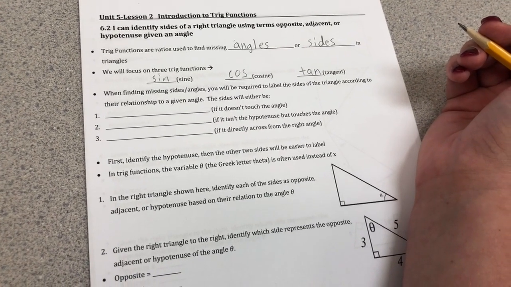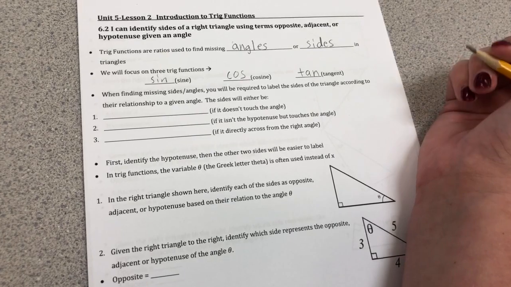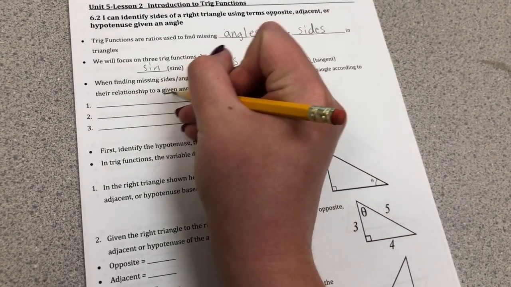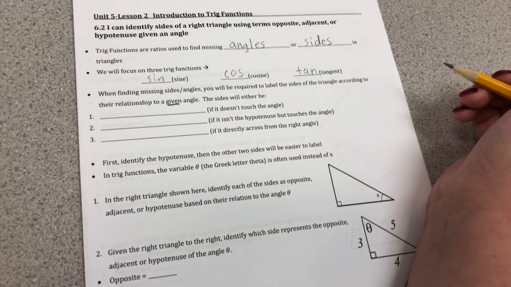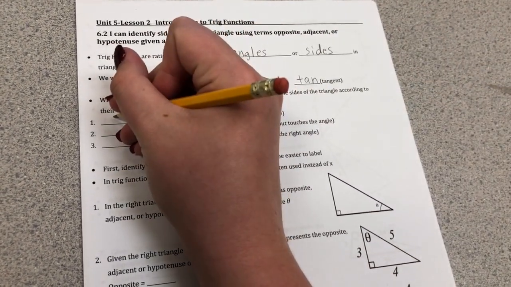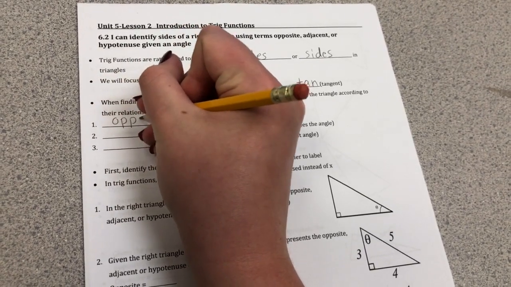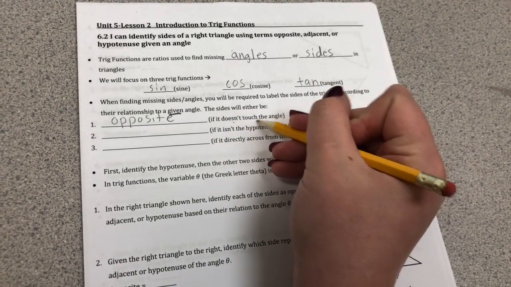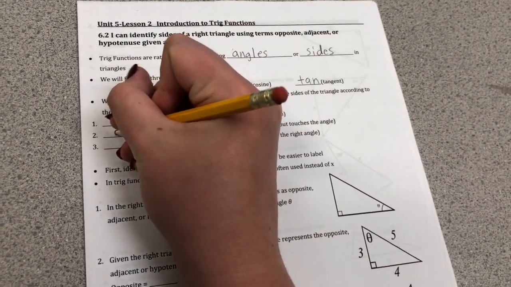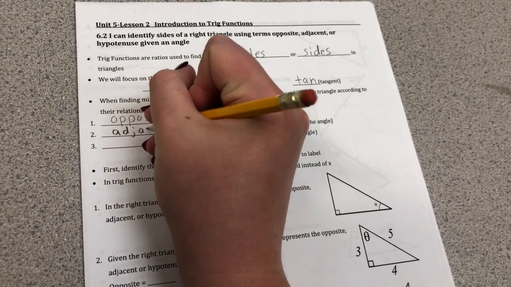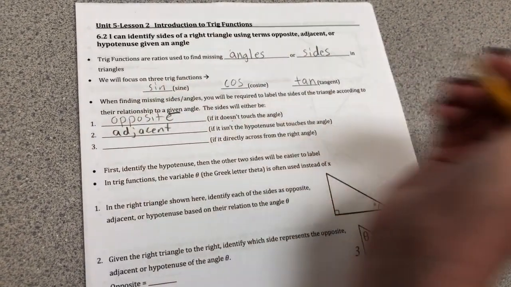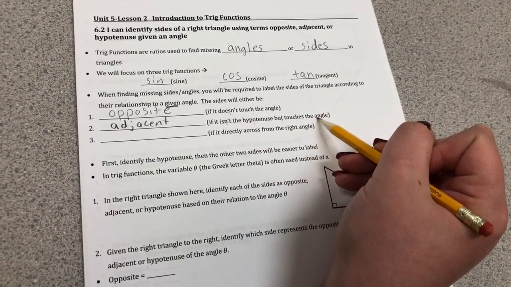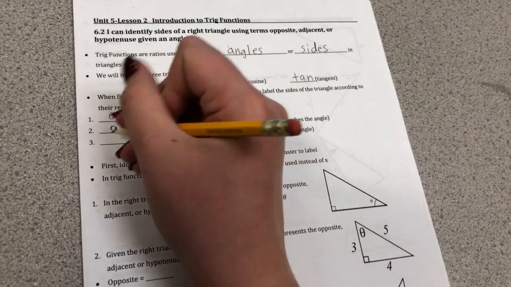When finding missing sides or angles, you will be required to label the sides of the triangle according to their relationship to a given angle. The sides will either be opposite, if it does not touch the angle, adjacent, if it is not the hypotenuse but touches the angle, or the hypotenuse.